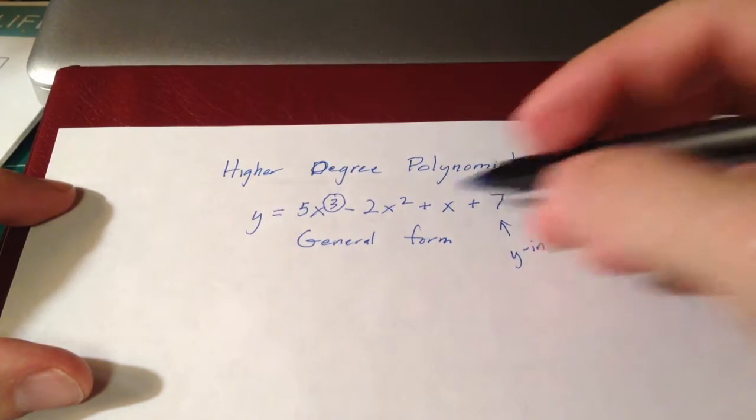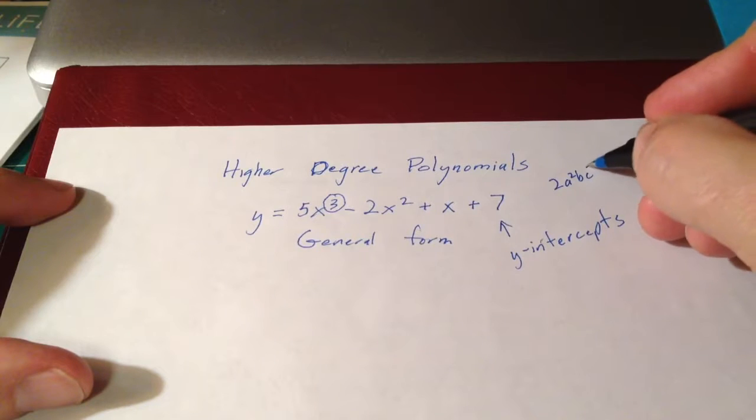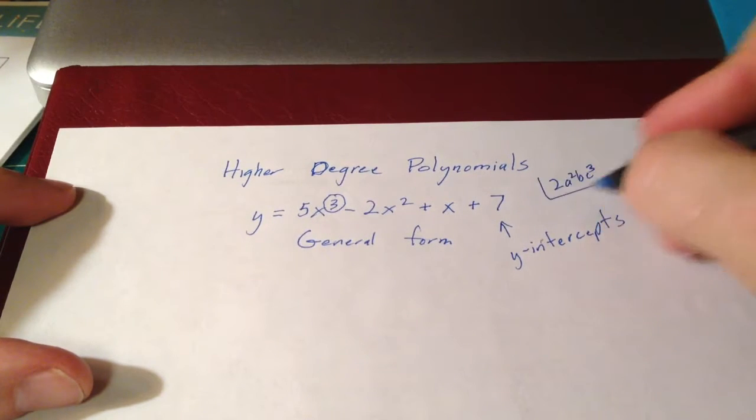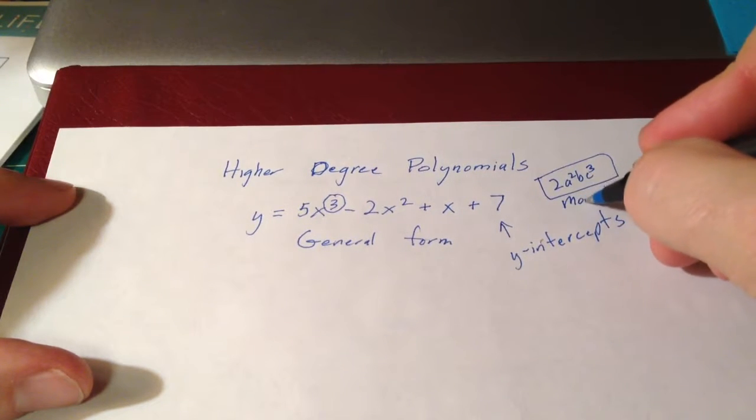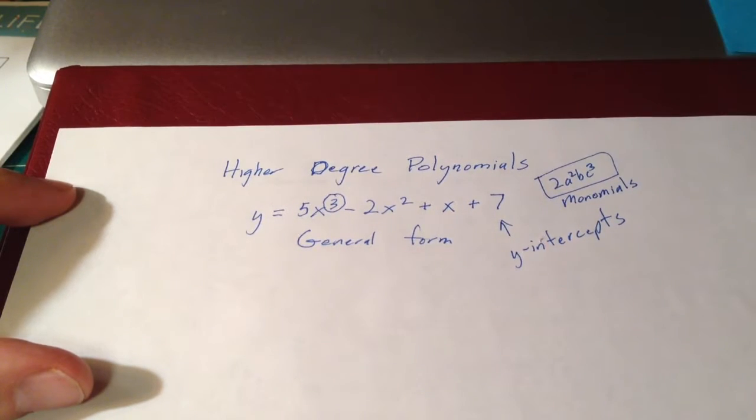And that can include multiple variables. If I had something like 2a squared b c to the third, that also is a monomial. But when we string a bunch of monomials together with pluses or minuses, we get a polynomial.